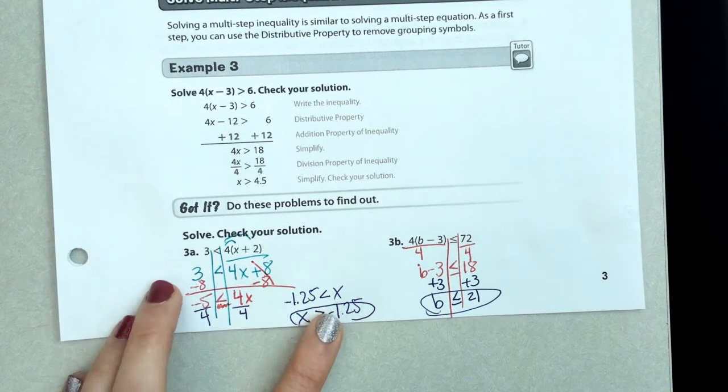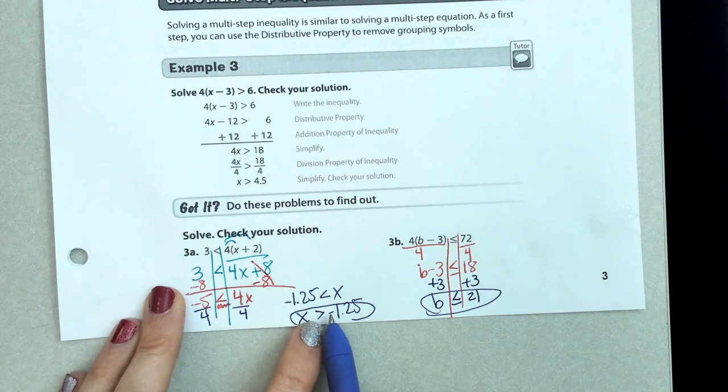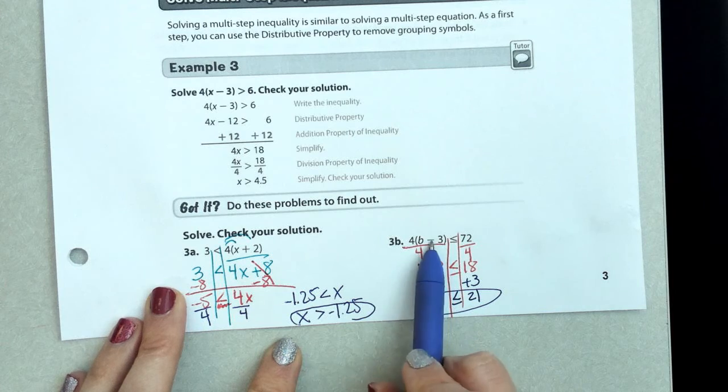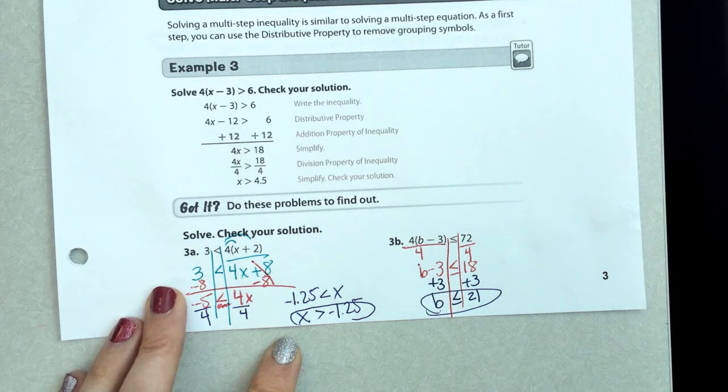Okay? Remember, when you're checking, like on this one, greater than negative 1.25, you can't use that number. So I'd go the next greatest number. I know this sounds confusing with negatives, but the greatest would be negative 1. Here you could actually use 21 when checking it, since it's an or equal to.